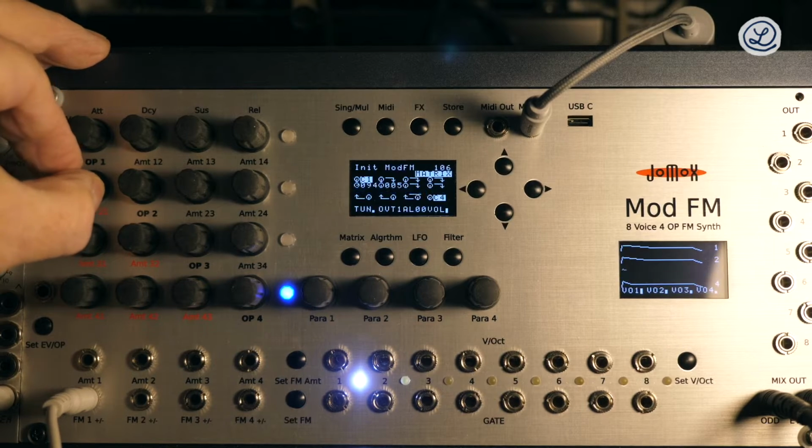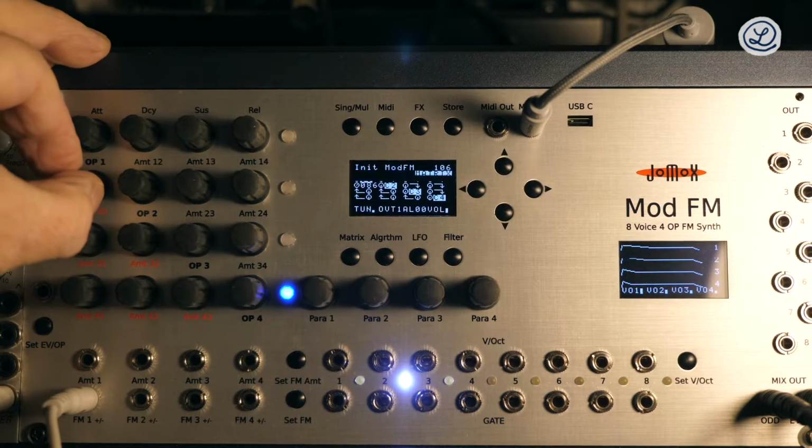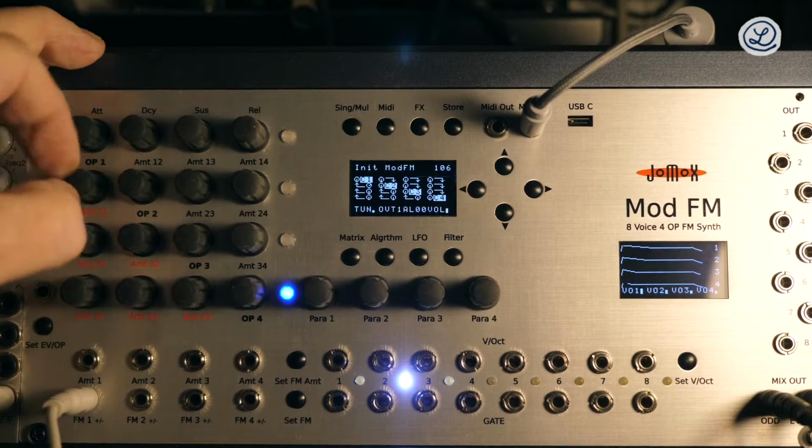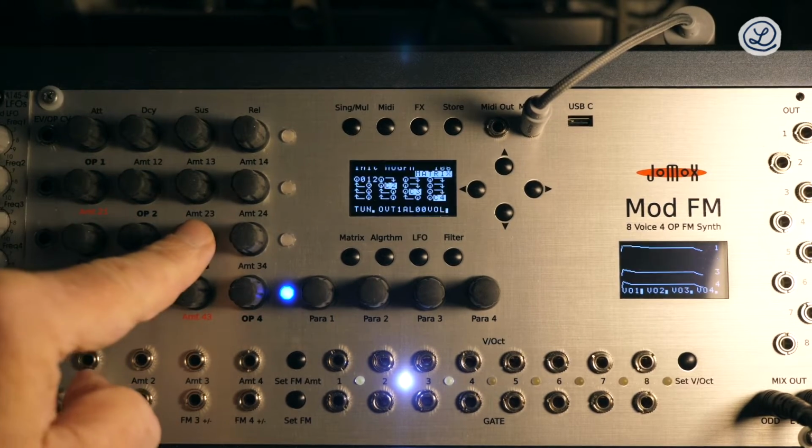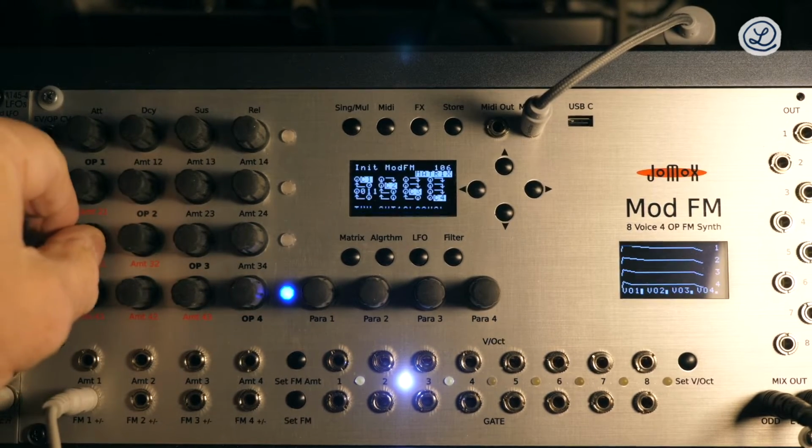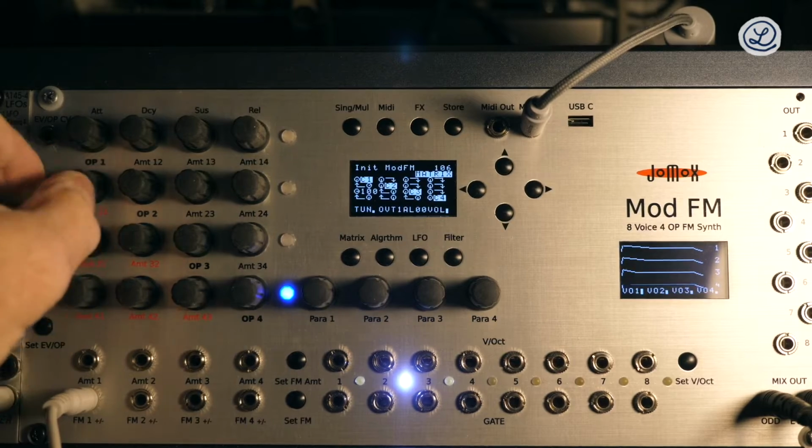All right. Okay, that's not enough. I can modulate operator 1 still with operator 3. It's now this one here.